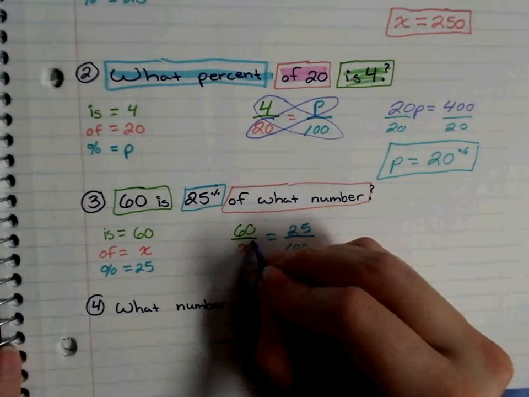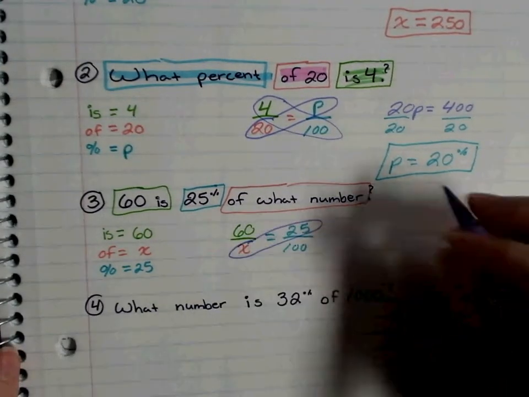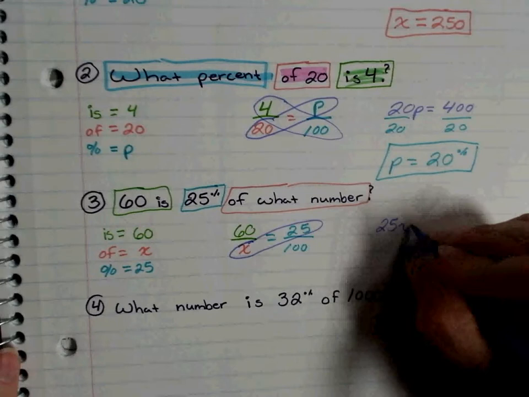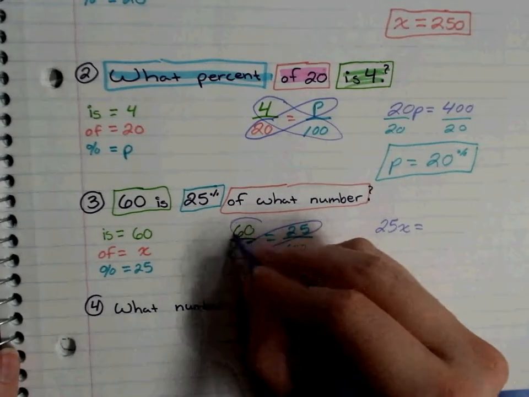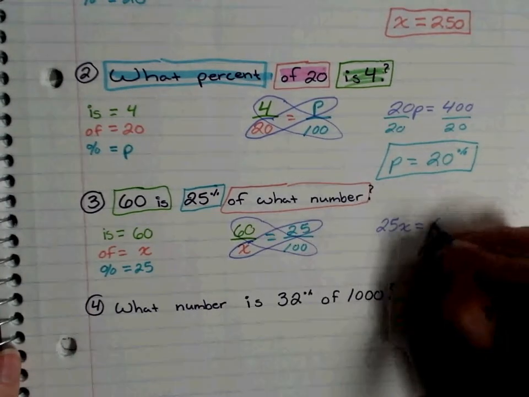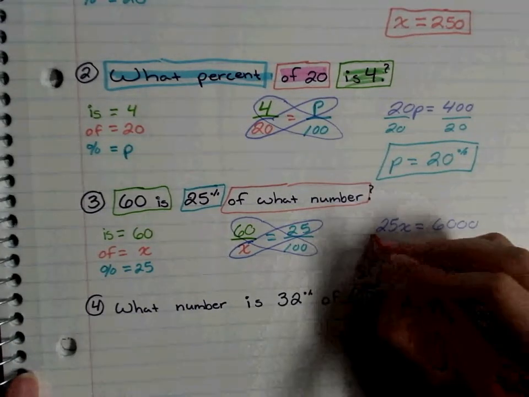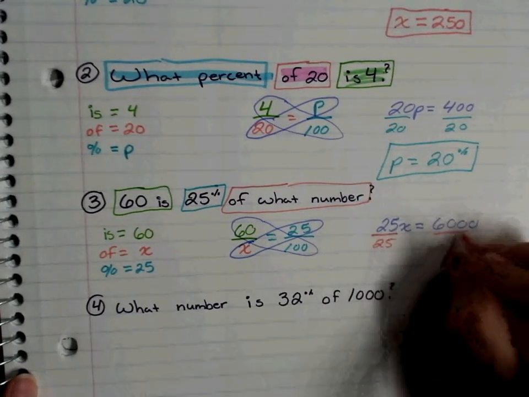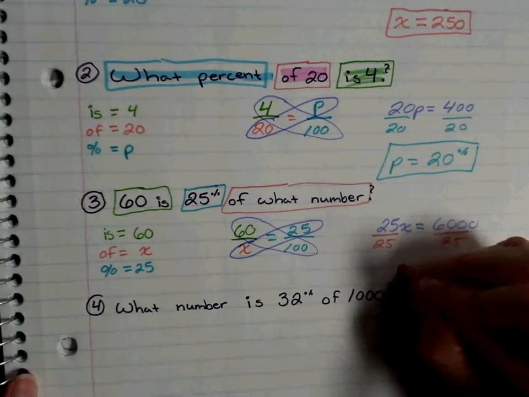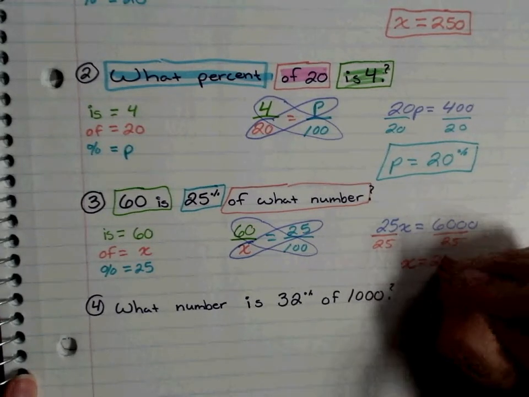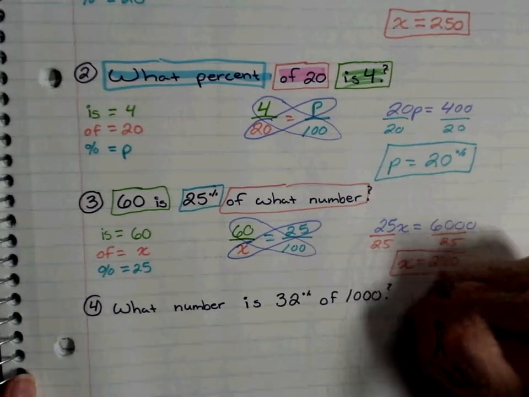Okay, so we've got 60 over x, 25 over 100. We're going to do x times the 25 to get 25x. We're going to do 60 times the 100. That's going to give us 6,000. And then we're going to divide by 25 on both sides. And we'll get that x is going to be equal to 240.